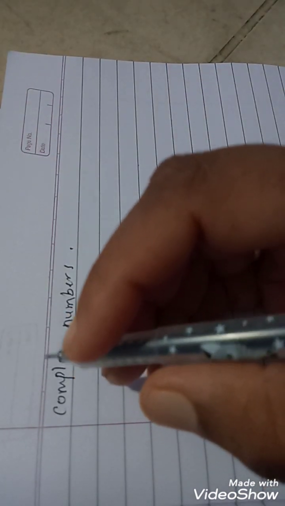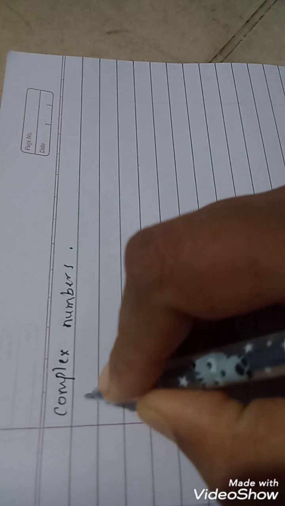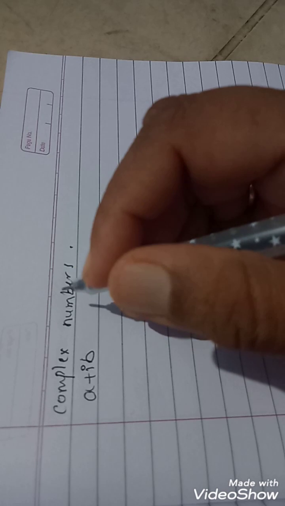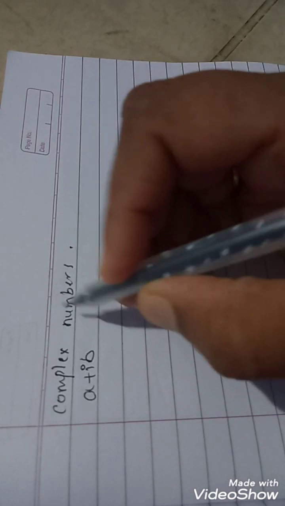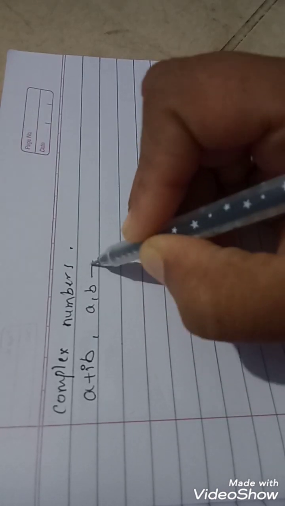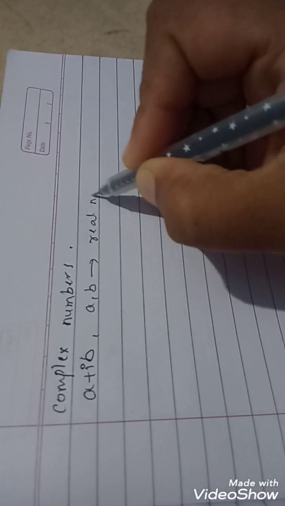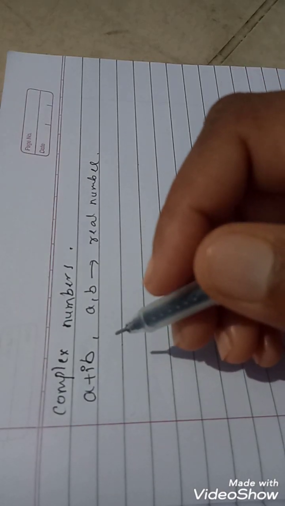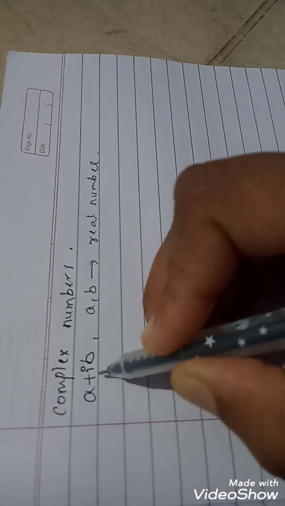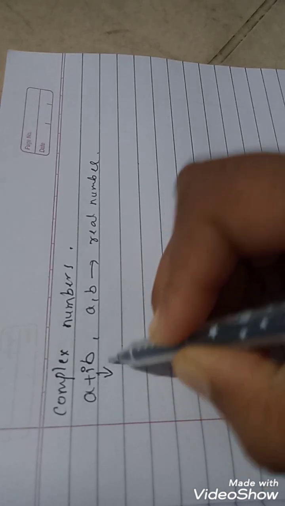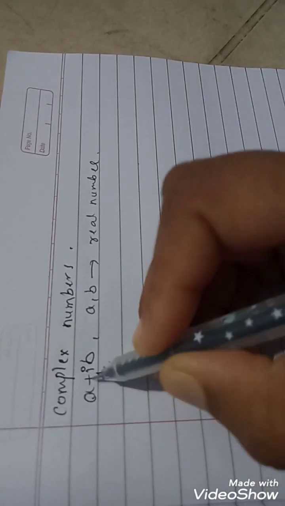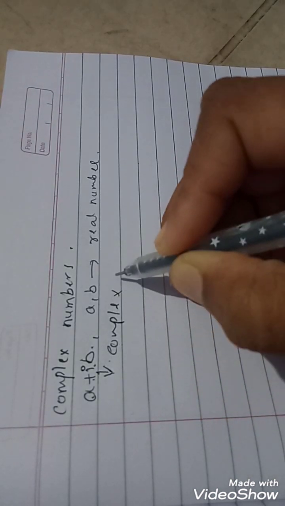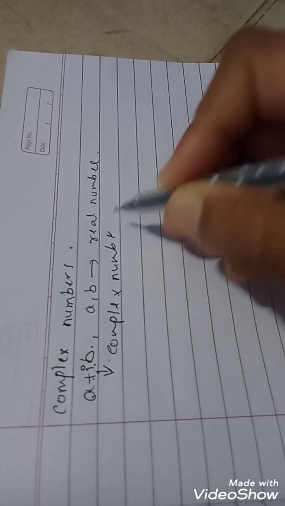So a number such as a plus ib. If we take a number a plus ib, in this a and b we call real numbers. Here i is an imaginary number, and we write this as a plus ib, we call it a complex number, right?